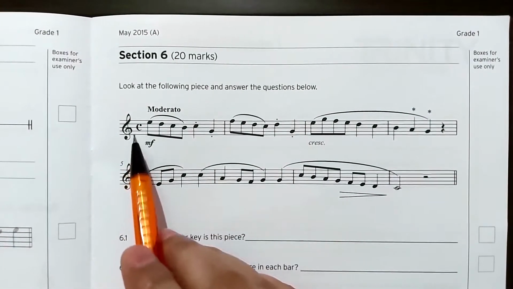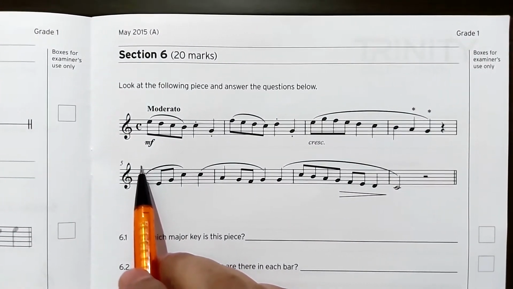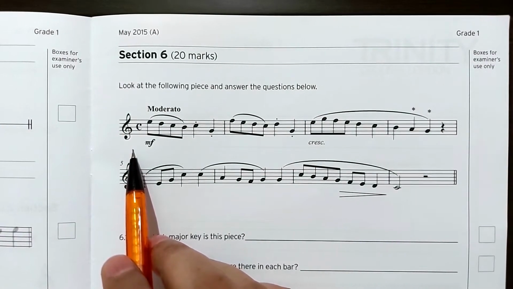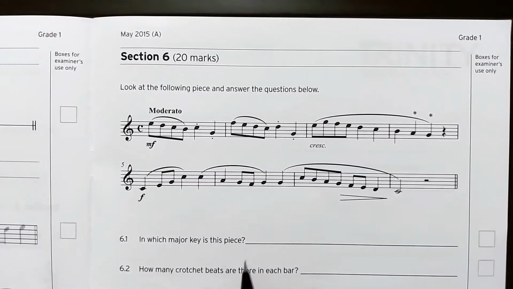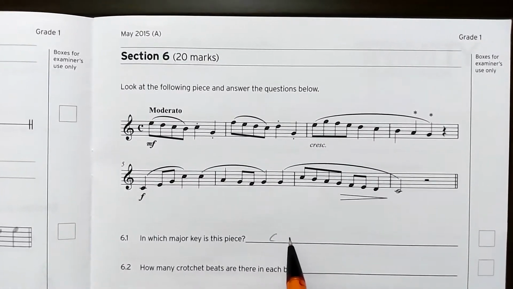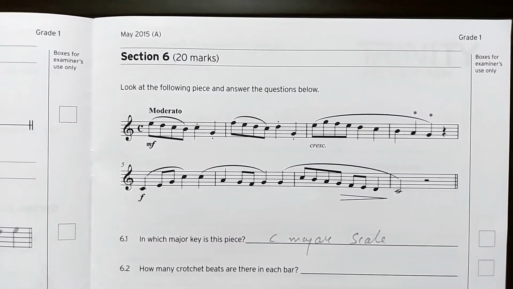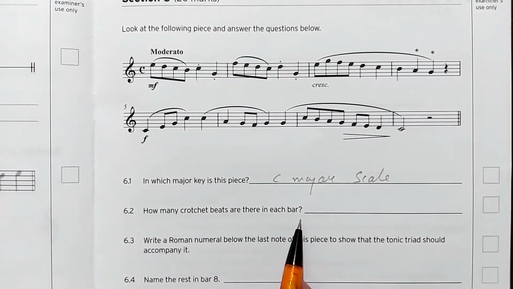Now the second option is to see if there is any key signature here. We don't see any key signature right now, so that means it can be a C major scale. So that's the answer. We got the piece in C major.